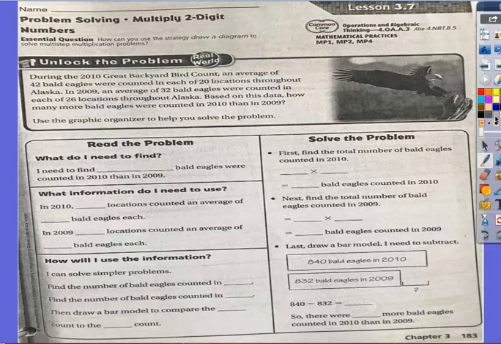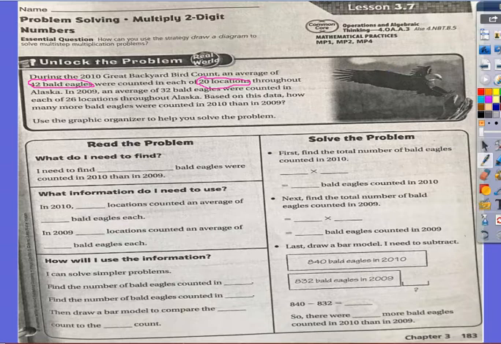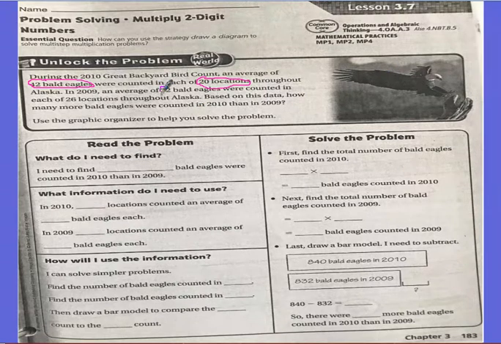So I'm going to go ahead and circle the information that looks important. There's 42 bald eagles, so I'm going to circle that one. And each of the 20 locations, so I'm going to circle that. Okay, and that was all in 2010, so I'm going to put the other color, 2009, in purple. So I have 32 bald eagles and 26 locations.